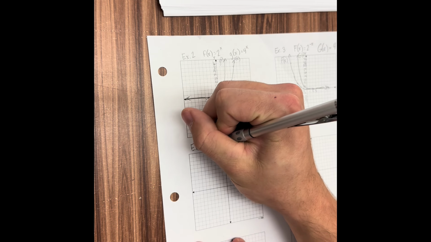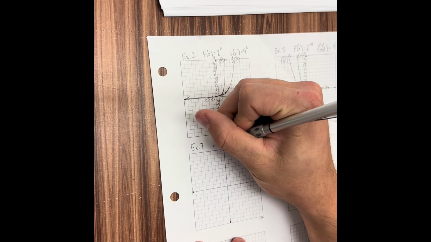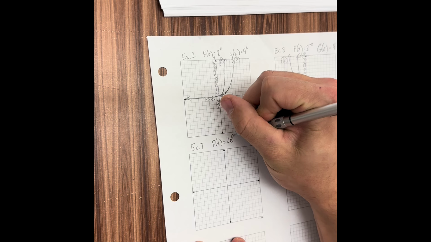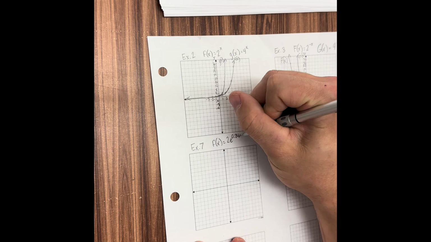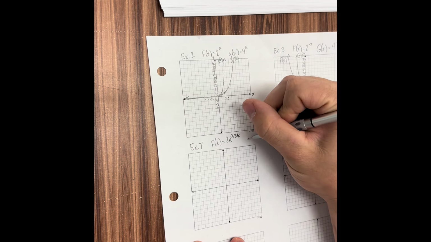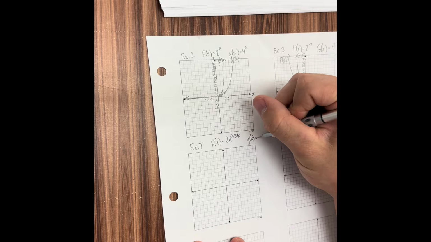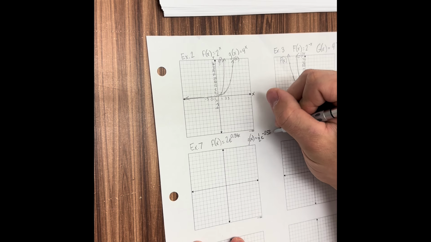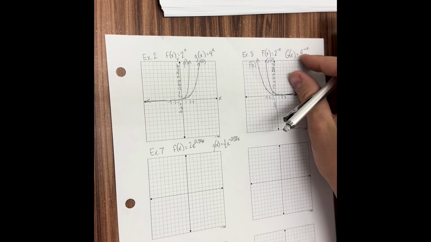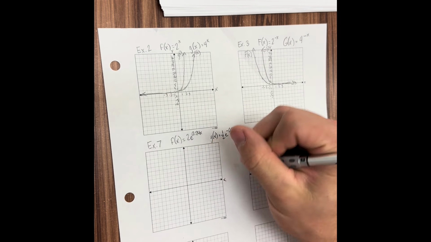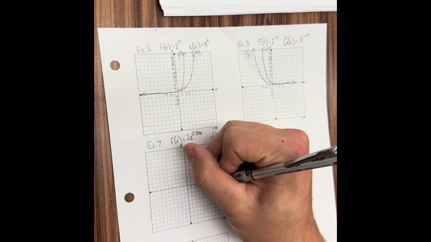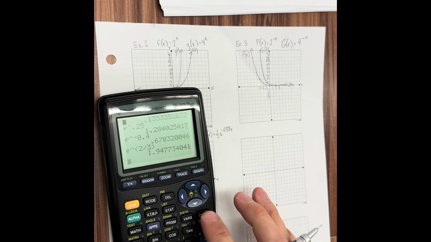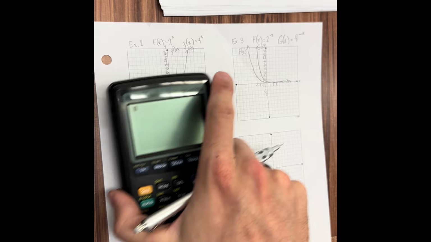Example 7, we have f of x equals 2e to the 0.24x, and then g of x equals 1/2 e to the negative 0.58x. What I'm going to do for this one here is I'm just going to type this into my calculator into the y equals section, and then we're just going to go ahead and see what we end up with.